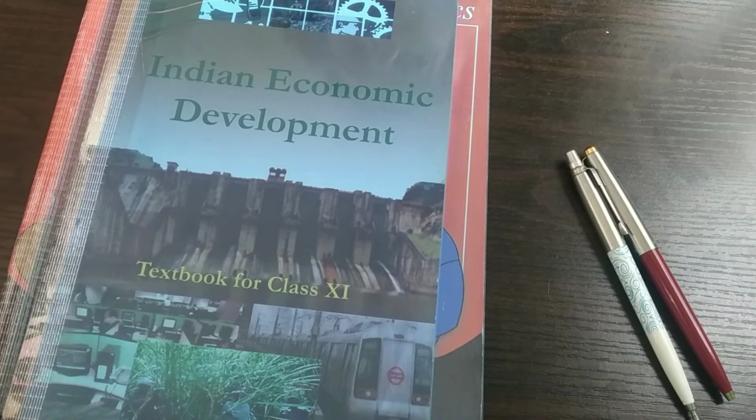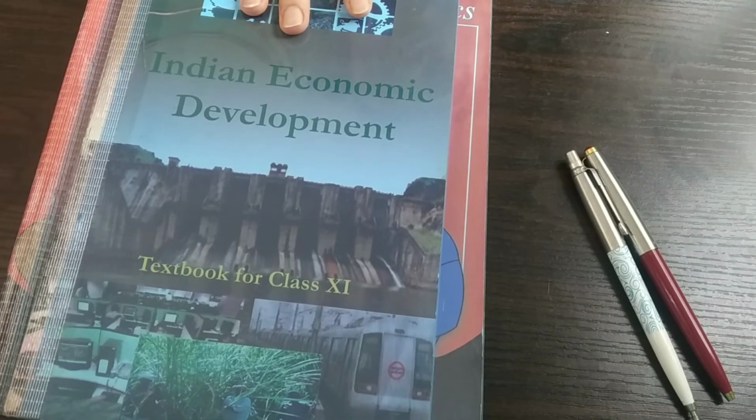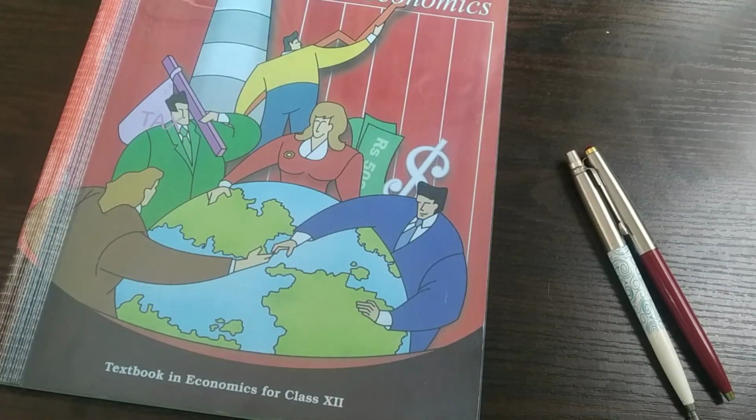This is Indian Economic Development. This book is what we will be using for economics. The second one is from class 12th, which is Introduction to Macroeconomics. These 2 NCERTs are very sufficient when it comes to the economics portion.